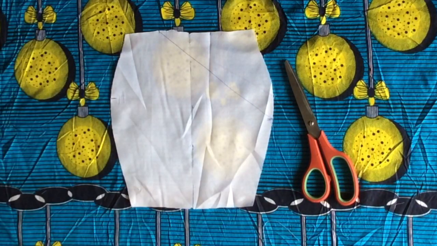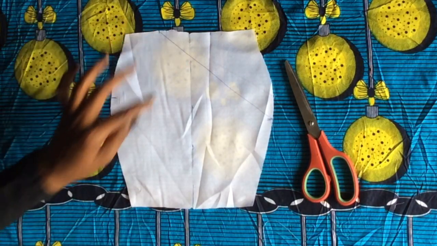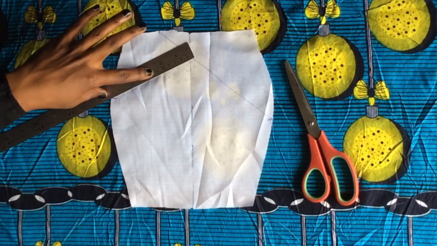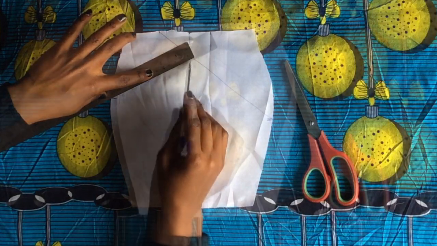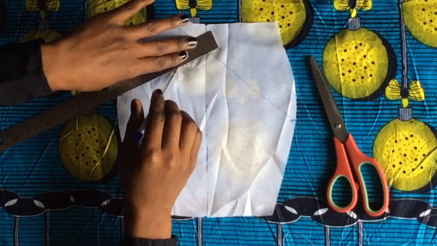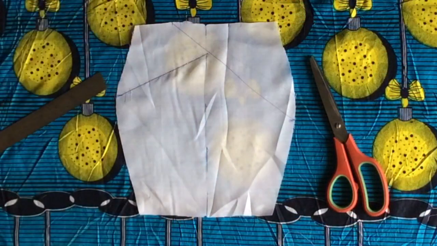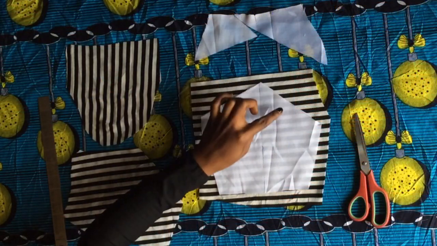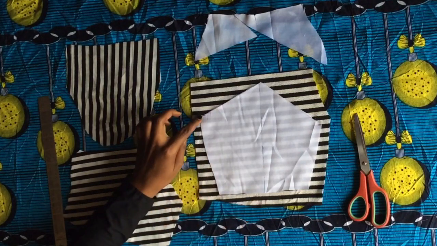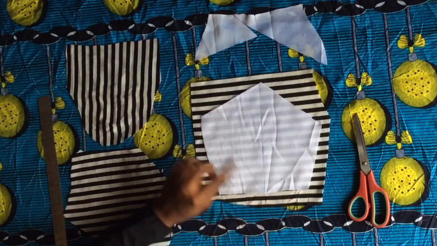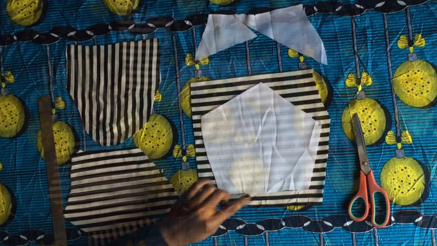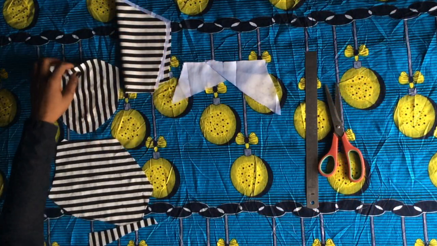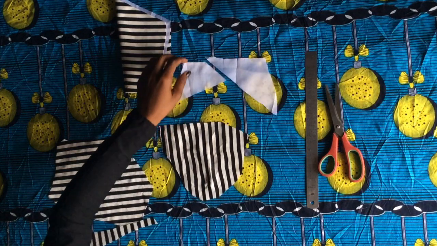So the next thing I'm going to be doing now is to connect this line to the middle part of the line. So now I'm going to be using these parts of the skirt to create the effect. Here is just a horizontal line for the lower part of the skirt. So I'm just going to place this on my stripe and cut out. Now I'm done cutting it. I'm going to be working on the other 2 parts of the skirt.